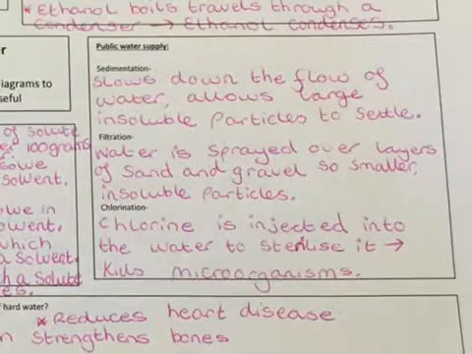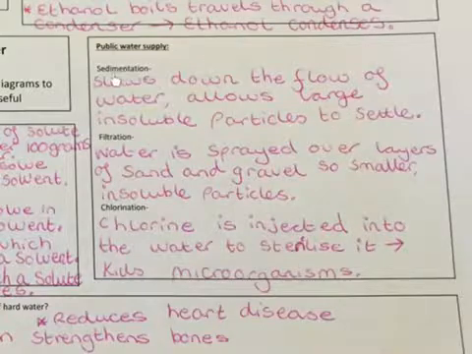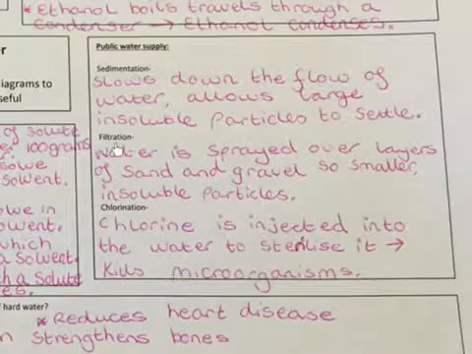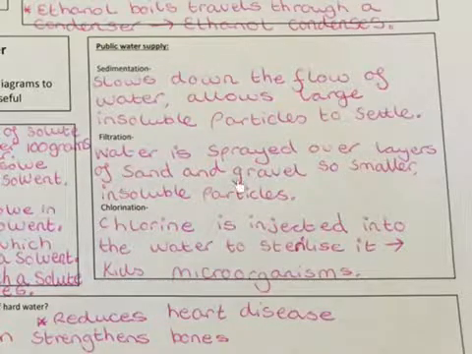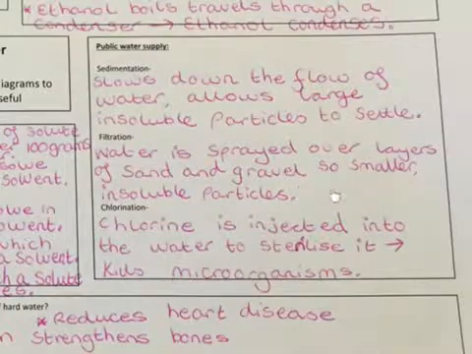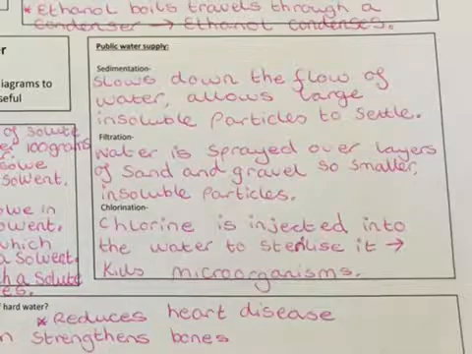Public water supply then. So there's 3 parts to public water supply. This sometimes comes up as a 6 marker, as you can see on the past paper questions. Sedimentation, which is the first bit, slows down the flow of water, so the water is flowing quite fast, it slows it down, which allows large insoluble particles, things that haven't dissolved in the water, to settle at the bottom. Filtration is the next step then. Water is sprayed over layers of sand and gravel, so smaller insoluble particles disappear. Finally, chlorination or chlorine. Chlorine is injected into the water to sterilise it, kills microorganisms.